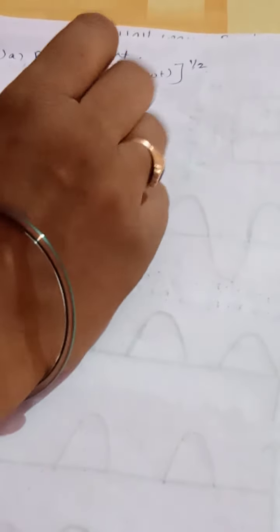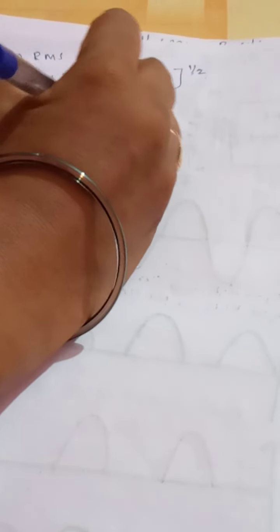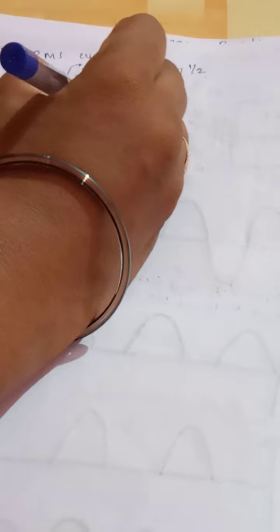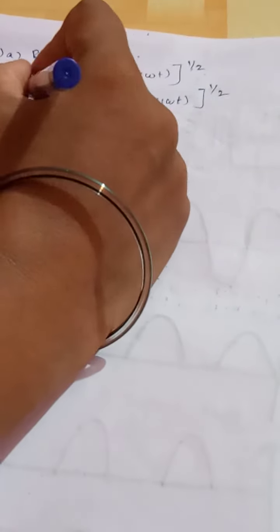Alright. So now let us substitute the value of I. We know I is Im sin omega t. So square is there, so I square m sin square omega t d of omega t under root. Alright.